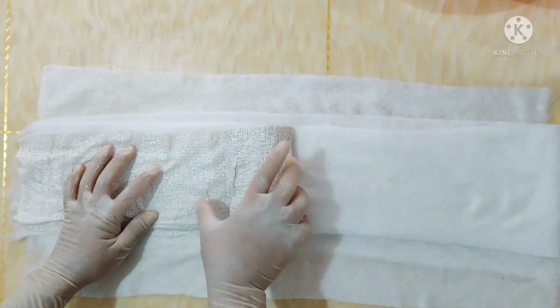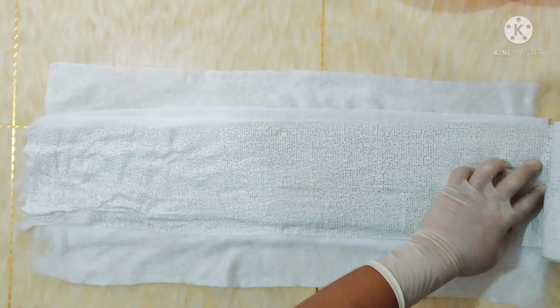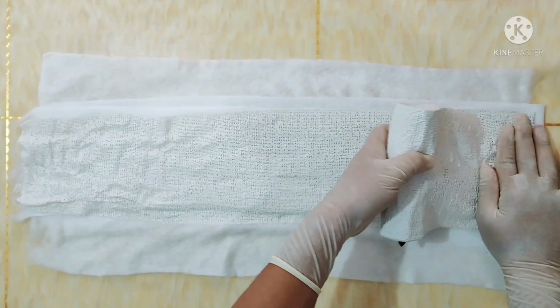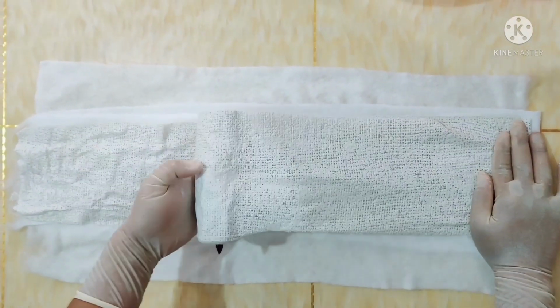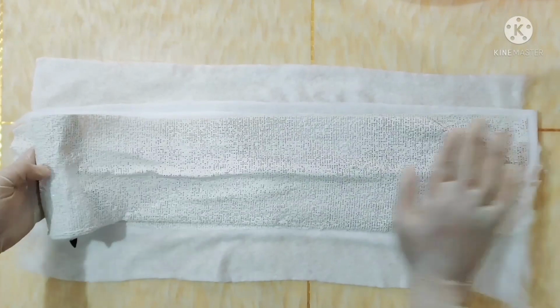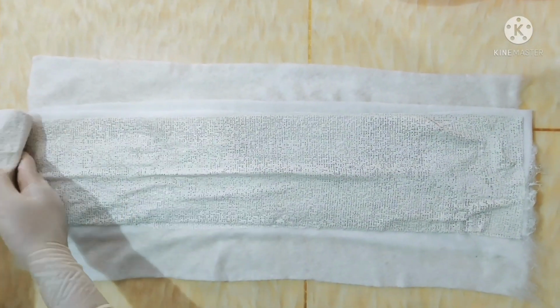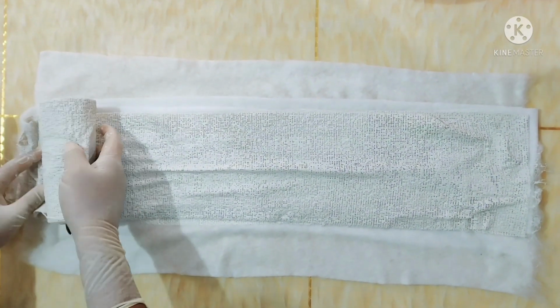Put the plaster of Paris on top of the wadding sheet. Make sure that there are around 8 to 10 layers. Remove all air pockets because they will weaken the mold. Fold the 2 sides of the wadding sheet and lastly the middle.